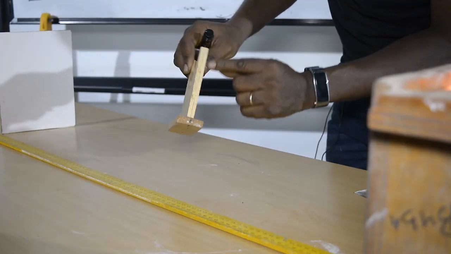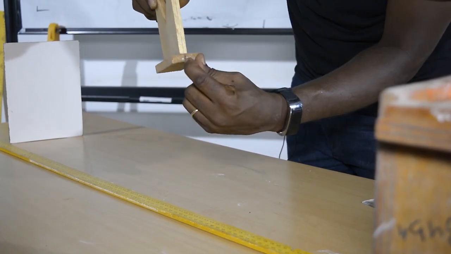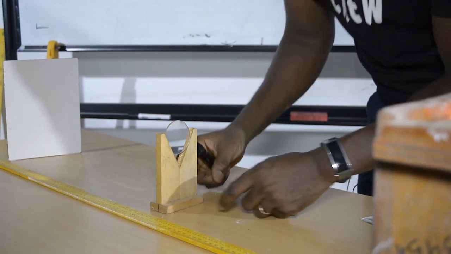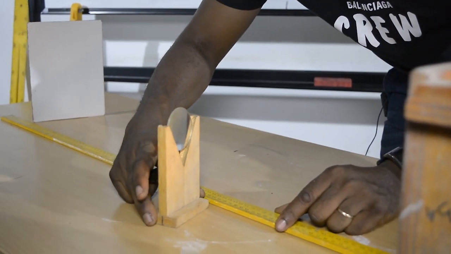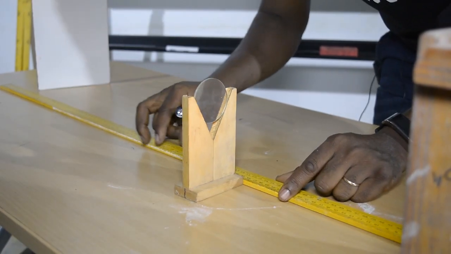So you can use some of the lens holders; we have them already. This is where your reading is taken. So understand that. Now I'm placing it at 30 centimeter. That is somewhere around here. I ensure that it is exactly 30.